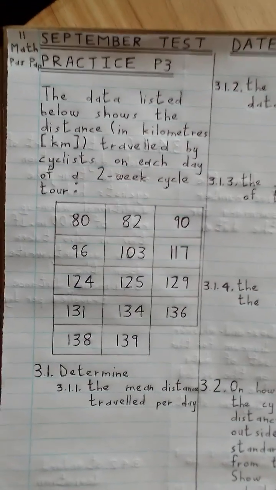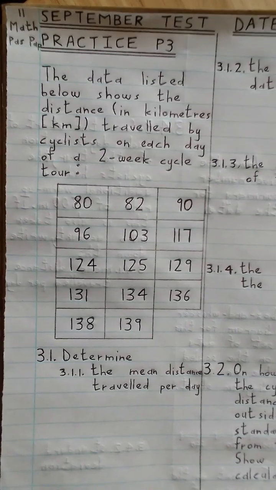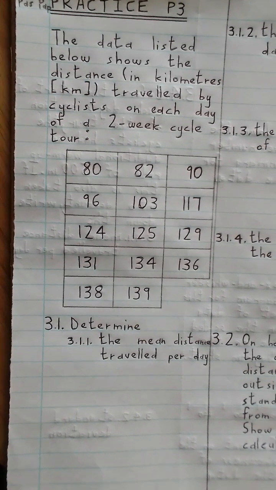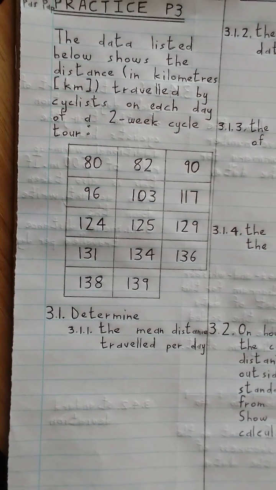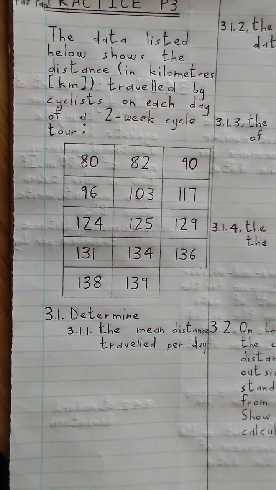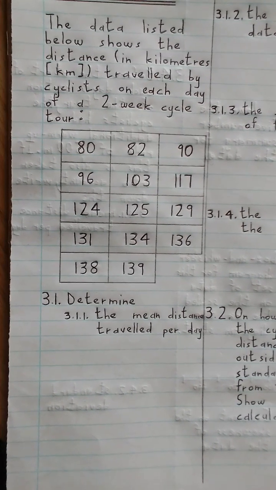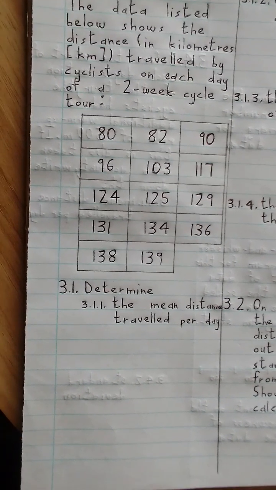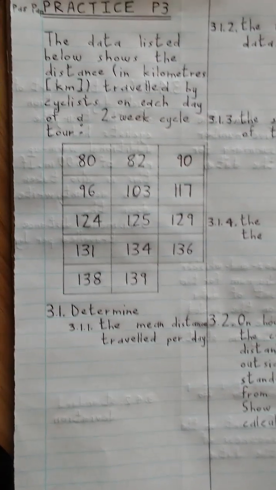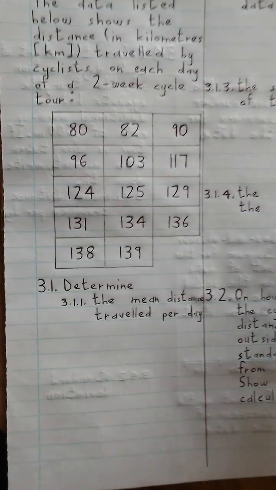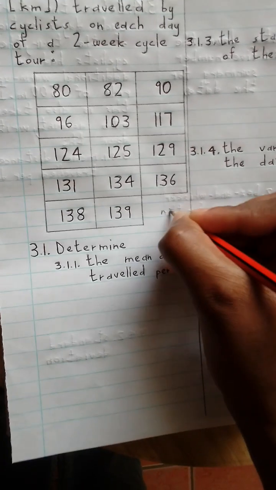So the opening statement says, the data listed below shows the distance in kilometers, units km, traveled by cyclists on each day of a 2-week cycle tour. We have 80, 82, 90, 96, 103, 117, 124, 125, 129, 131, 134, 136, 138, 139. Thankfully, they are arranged in ascending order. 2 weeks means that there must be 14 entries: 1, 2, 3, 6, 9, 12, 13, 14. So n is 14.